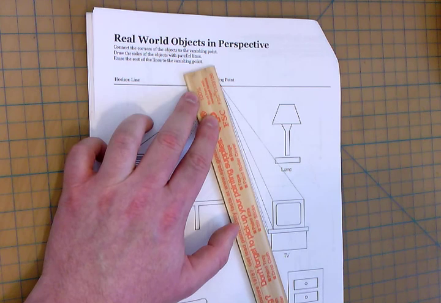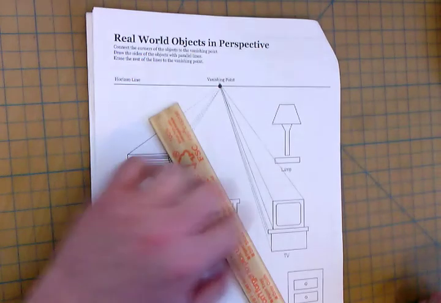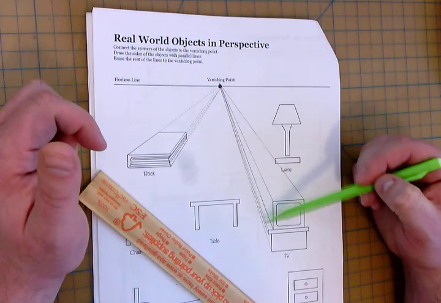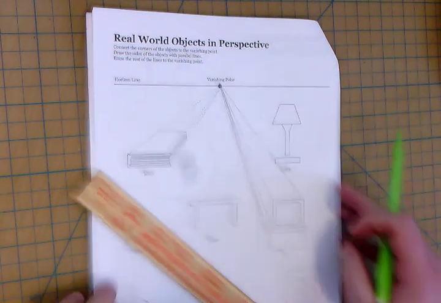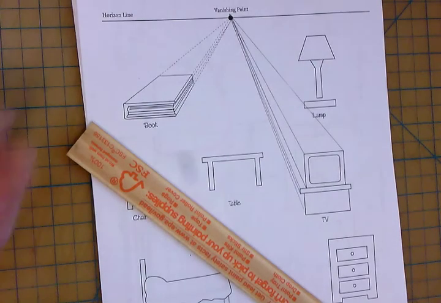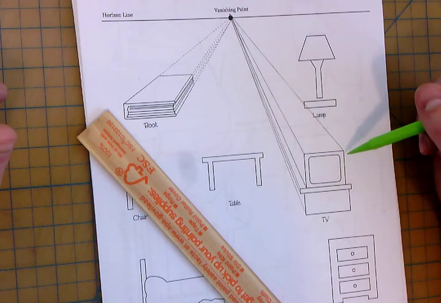So we got one more, it looks like, down here. It's the bottom of the TV stand. There we go. So we got a lot of lines that are very close together over here, so we're going to want to keep an eye on that. I'll try to bring it in a little bit closer just so you can see what we're working on. So that's pretty much everything over here on the side.